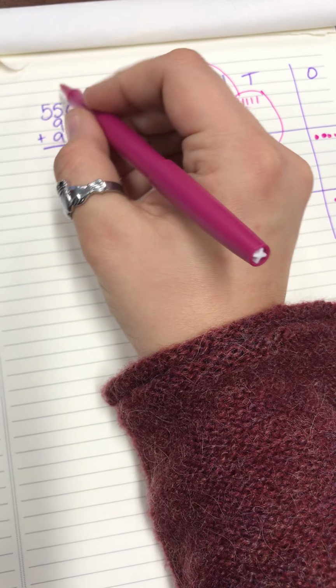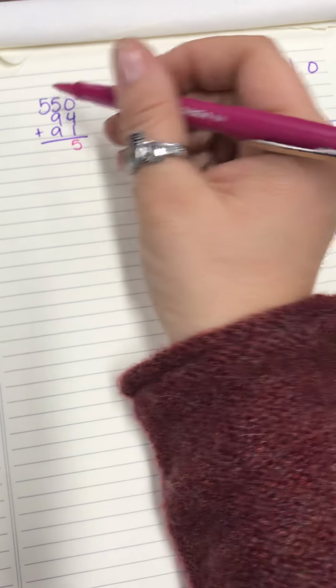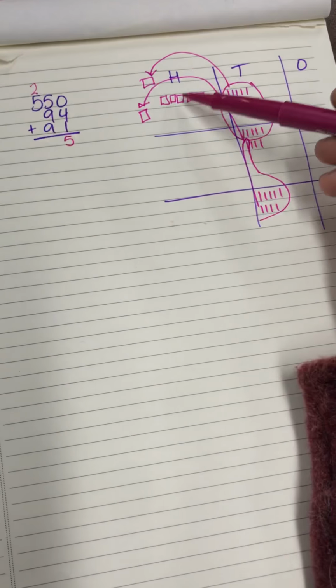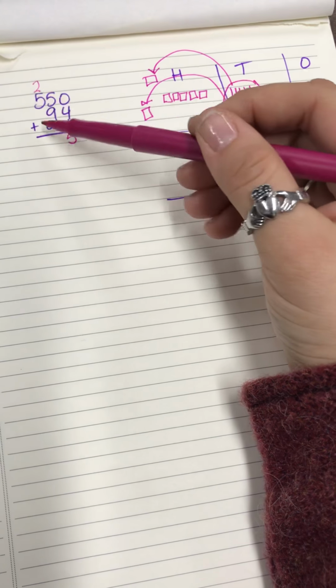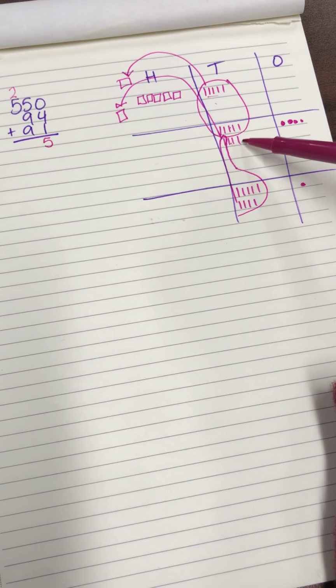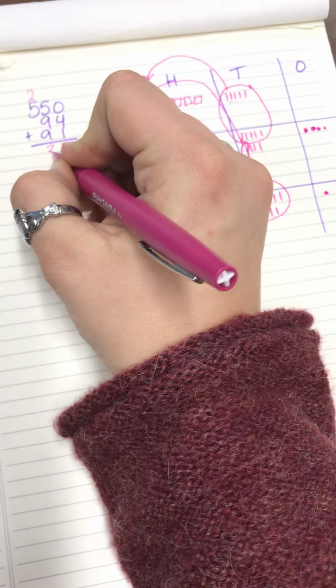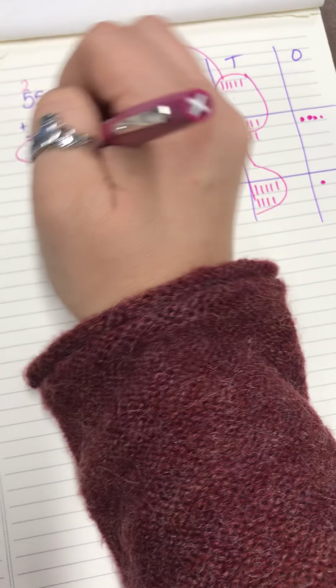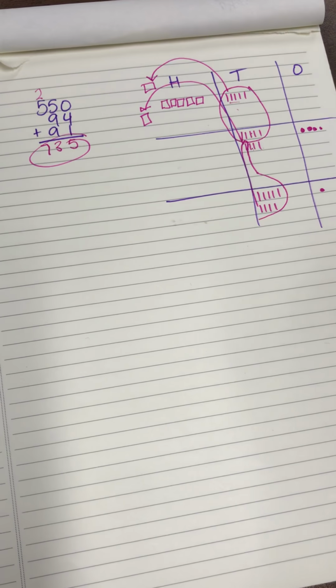Going over to our number, and this is a reminder that I've had to give a lot of them too, put it on your work. If I exchange for 200, I want to put it on my work so that I don't lose track of what I'm doing. So we can see left here we have 10, 20, 30. We have 3 tens left, and then we have a total of 700, and my answer is 735.